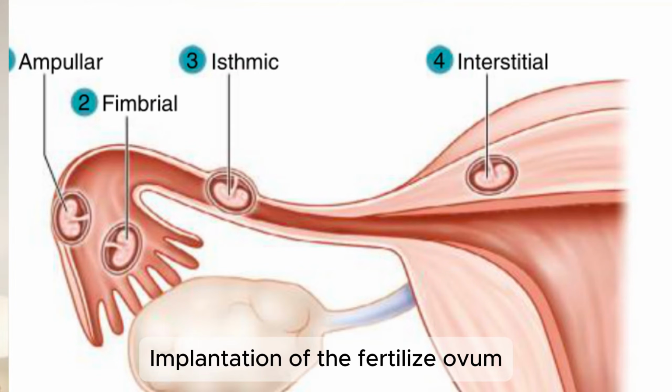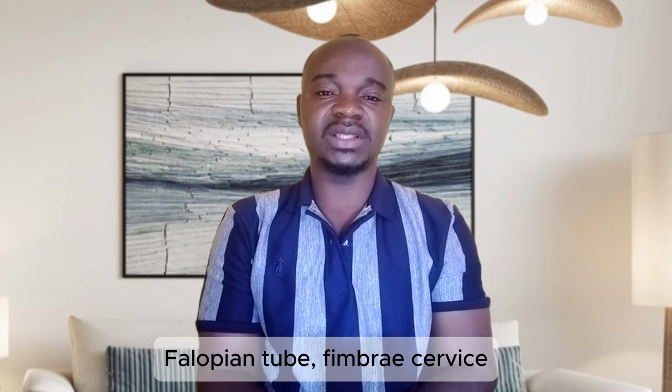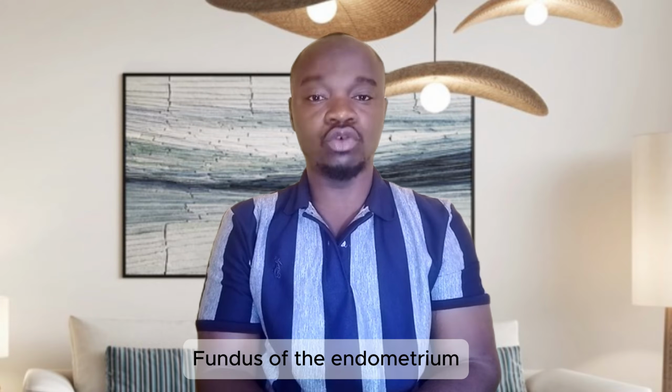Ectopic pregnancy is the implantation of the fertilized ovum outside the uterine cavity. When you look at the structure of the uterus, we have the fallopian tube, the fimbriae, the cervix and the body itself, including the endometrium where implantation mostly occurs within the uterus. After the egg is released into the fimbriae, it is transported through the fallopian tube into the endometrium, where it is implanted within the fundus of the endometrium.